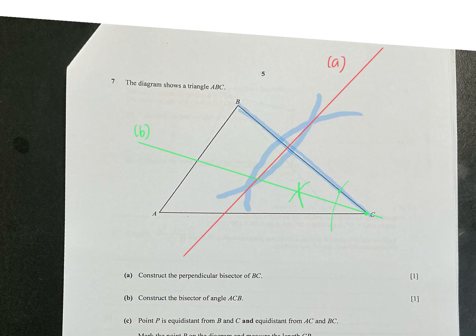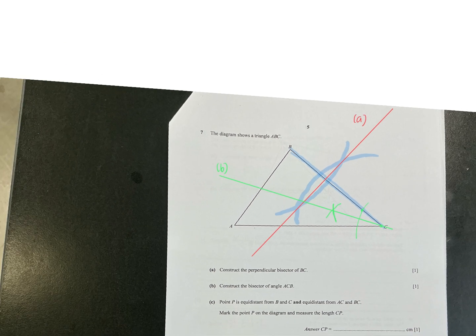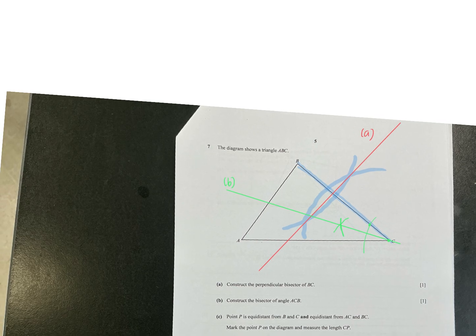So must follow through the steps. So first thing, if you want to bisect a line, you open this thing to more than half of the line, and then you draw one arc here, and the opposite side the other arc. So you get these two blue arcs. Then you draw the line across it. Okay, but if you want to cut this angle, put your compass at the end point and draw an arc here.